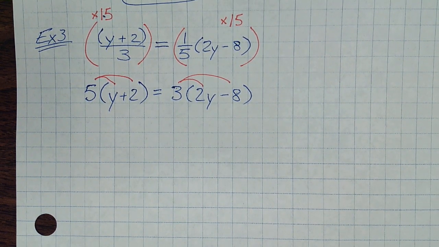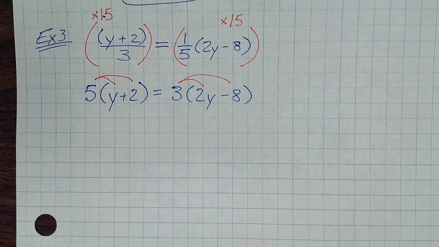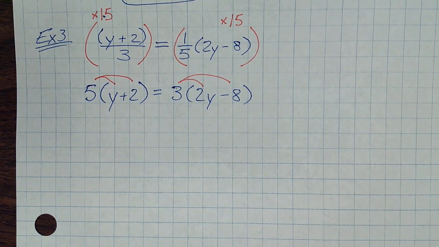Alright, don't do mental math. Do it on paper. It works better. Less mistakes.